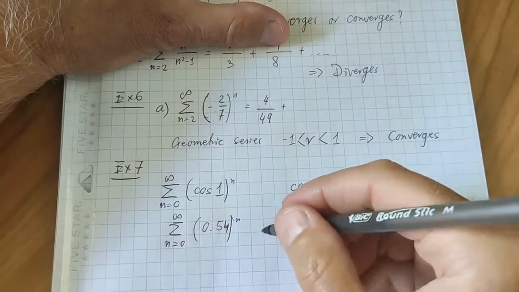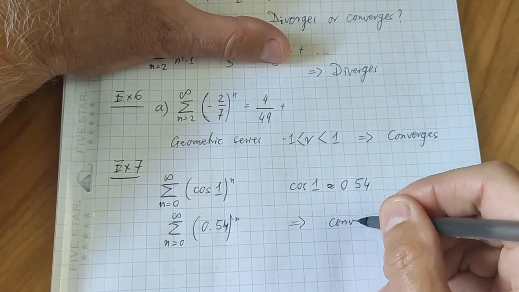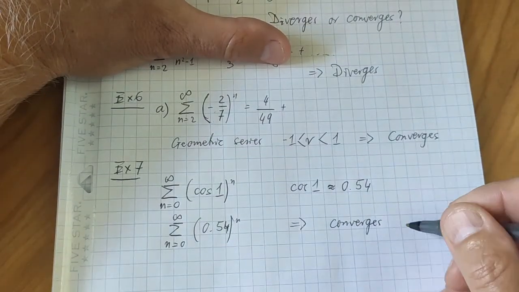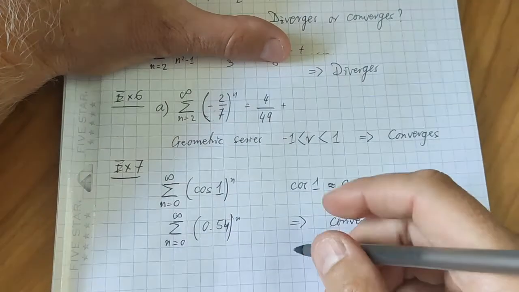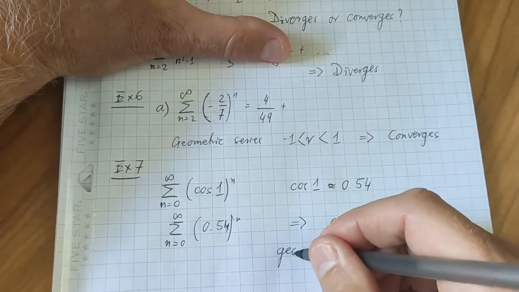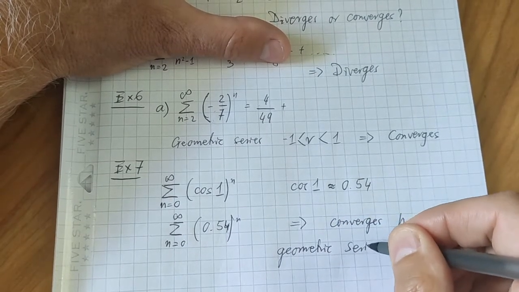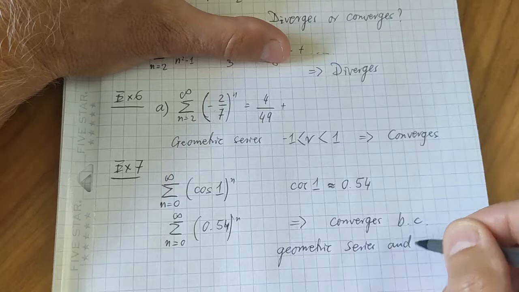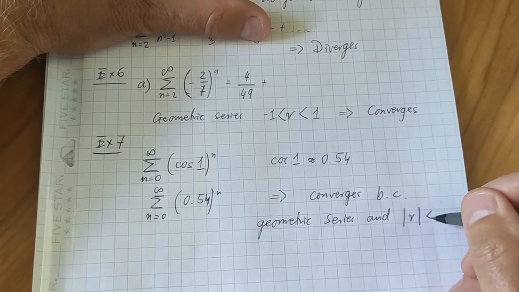And our conclusion will be the series converges, because it is a geometric series and the absolute value of r was less than 1.